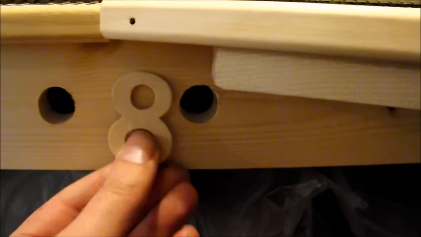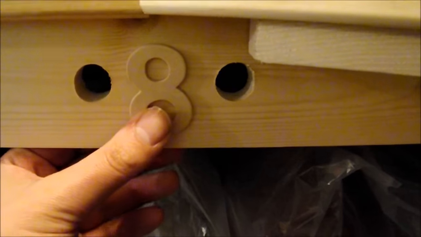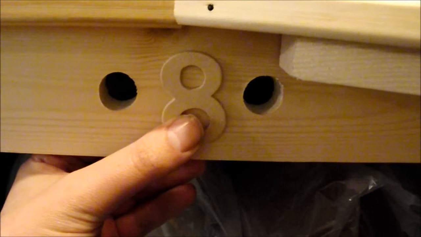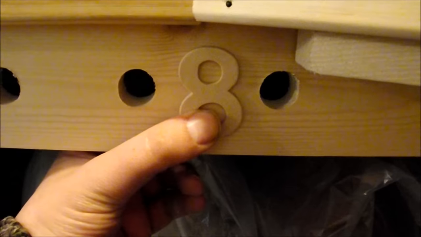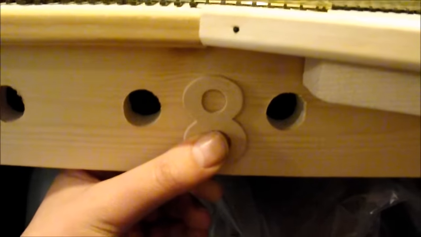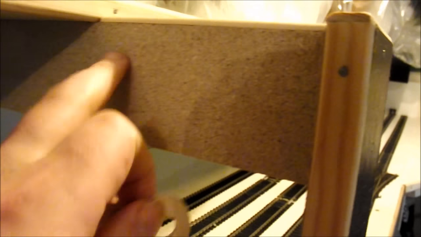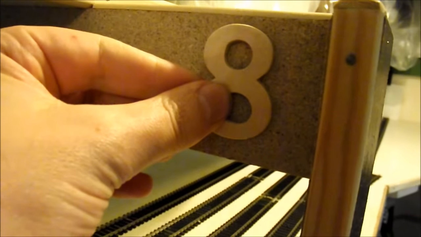Because I like the wood, and I like the effect of the wood, I didn't really want to paint it. So that's why I've left these ones in the wooden state, and I'll glue these. Once I've got all the positioning for the track work, then I can finalise the numbering and everything like that. And the black ones will be put on here with the white background, so that'll be like that.